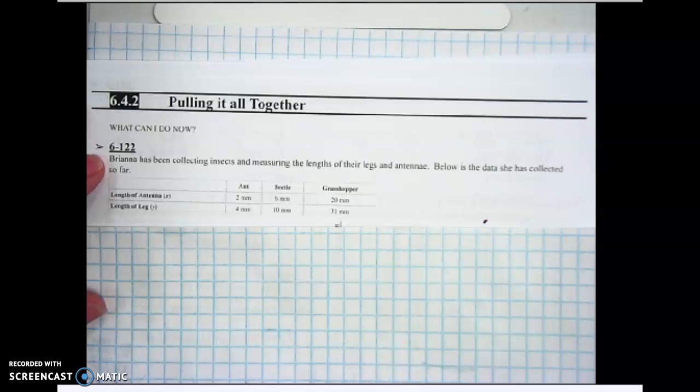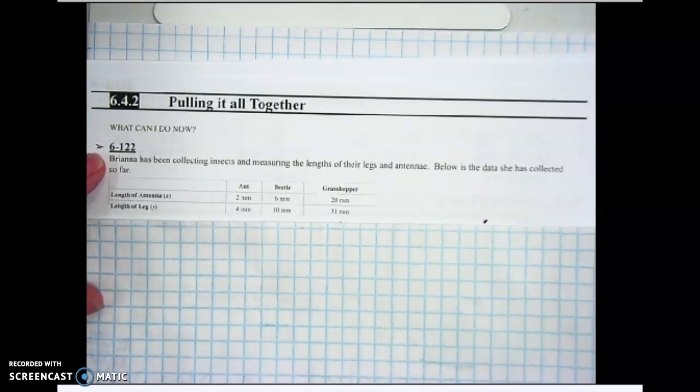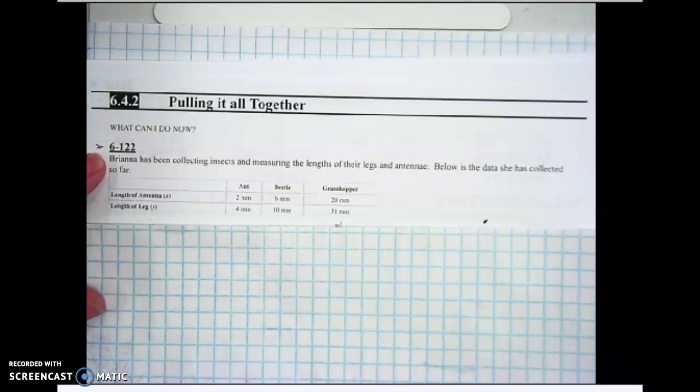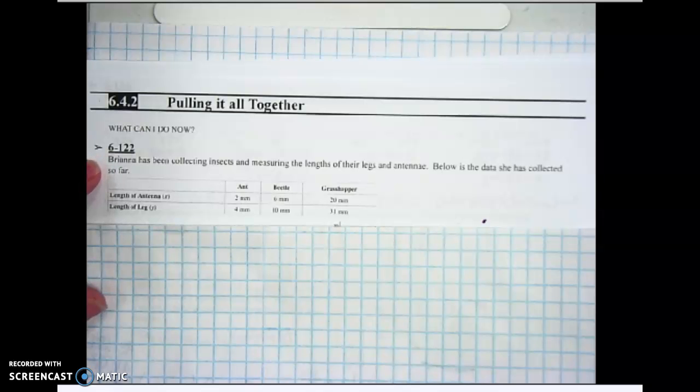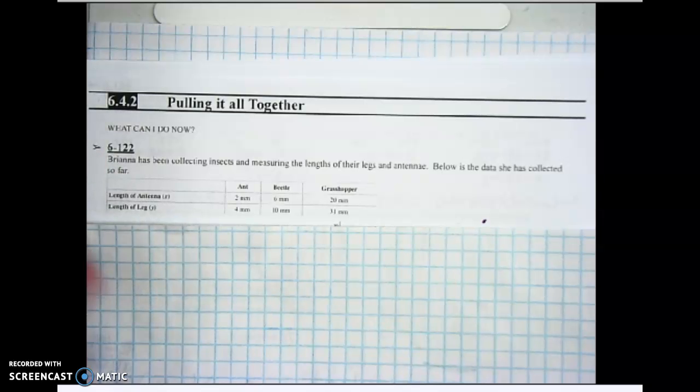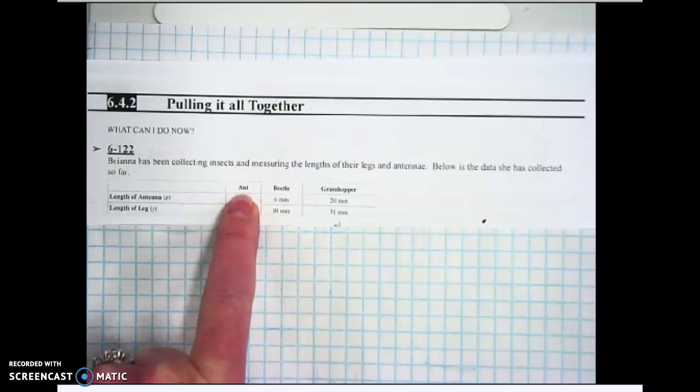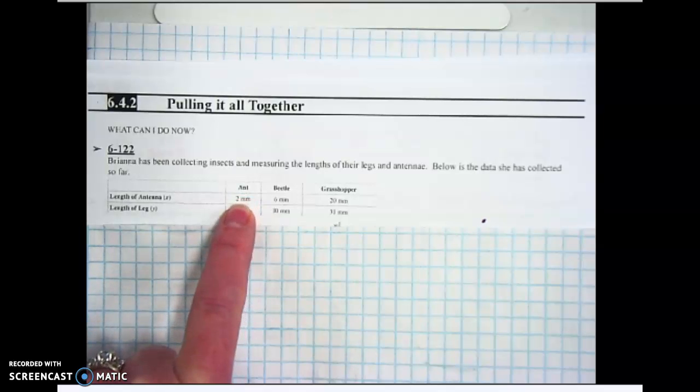Question 122 says, Brianna has been collecting insects and measuring the lengths of their legs and antenna. Below is the data she has collected so far. She measured an ant, and the length of its antenna was 2 millimeters, and the length of a leg was 4 millimeters.